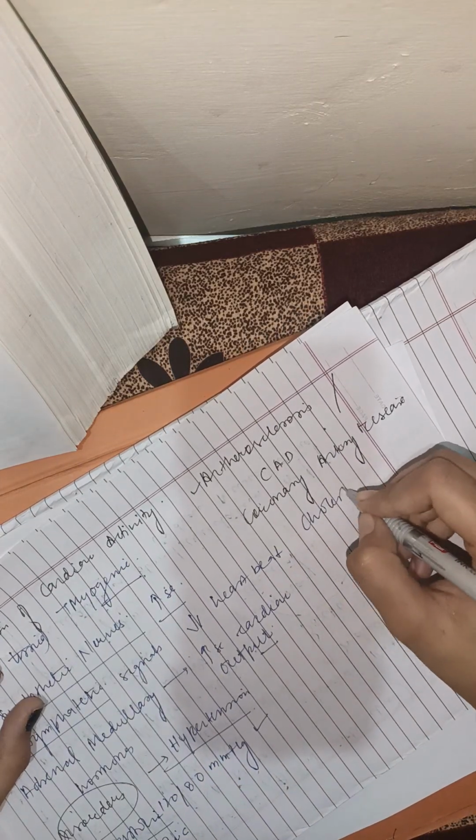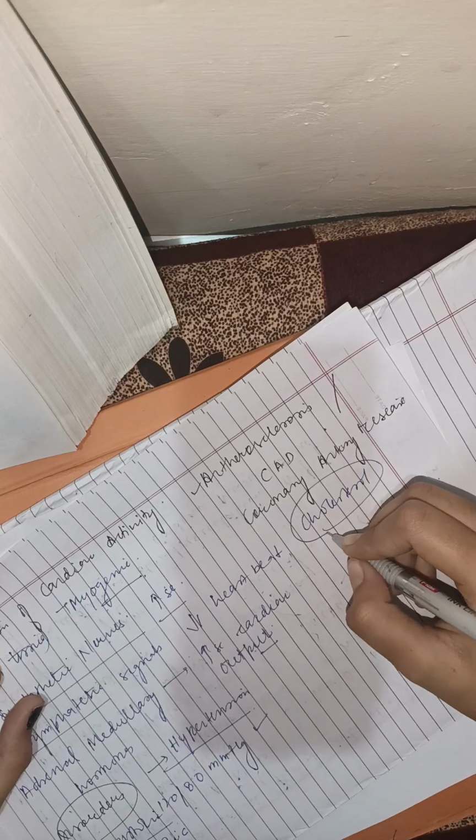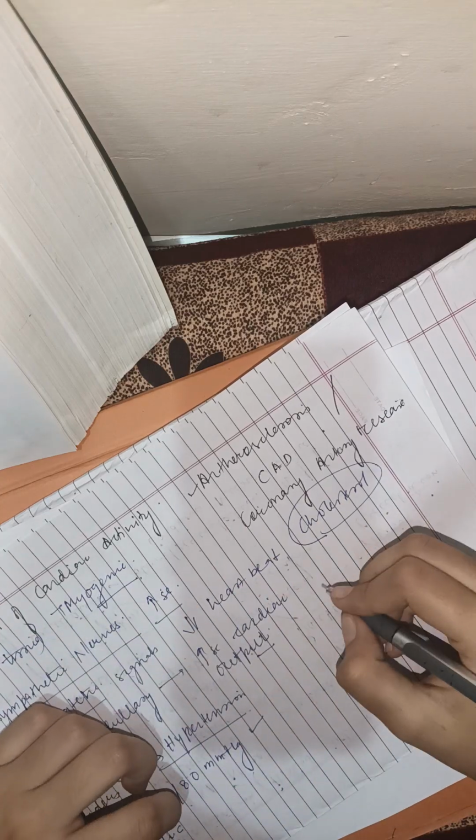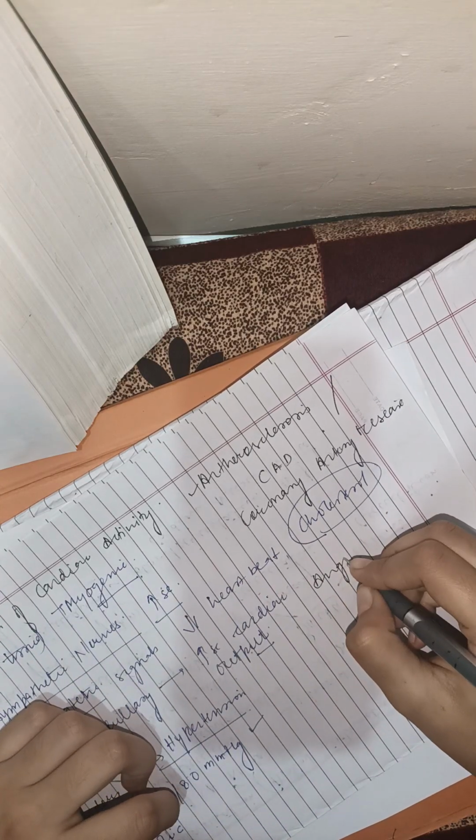coronary artery मैंने बनाई है यहाँ पे, नहीं बनाई. कोलेस्ट्रॉल डिपॉजिट हो जाता है basically in this. Then we have angina, is also known as angina pectoris.